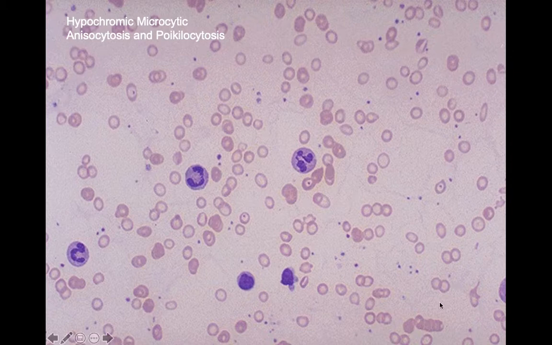Oh, here's a really cool rouleau right there where they're all stacked on each other. But you can also look at the strange shapes. There's a teardrop shape here, another weird shape here. What does anisocytosis and poikilocytosis mean? Make sure you know those.